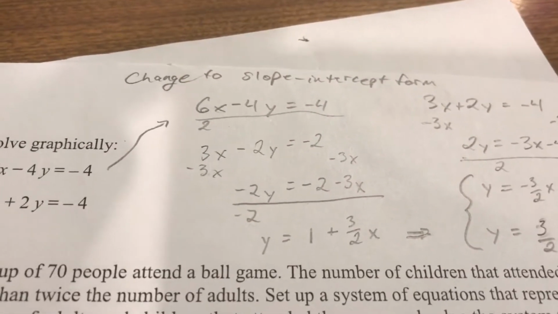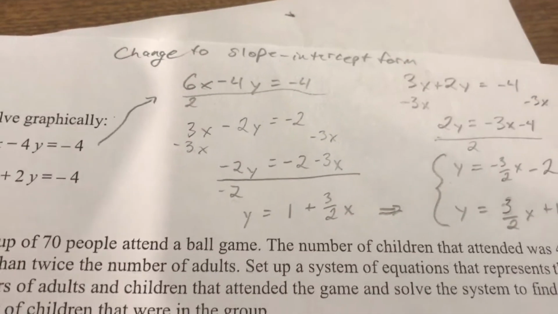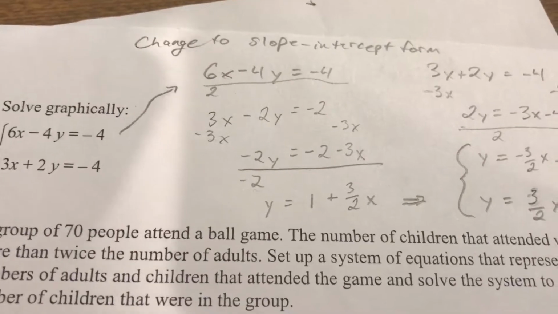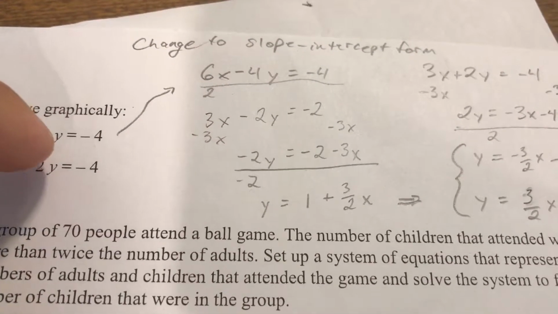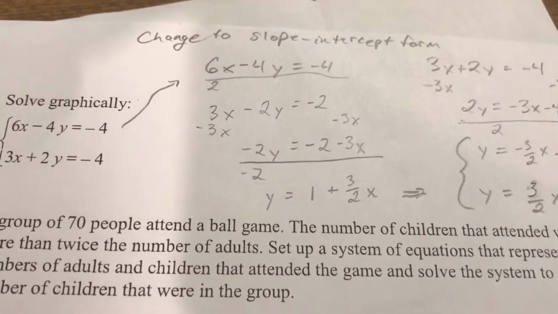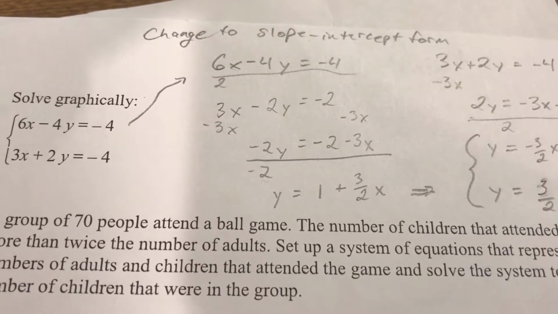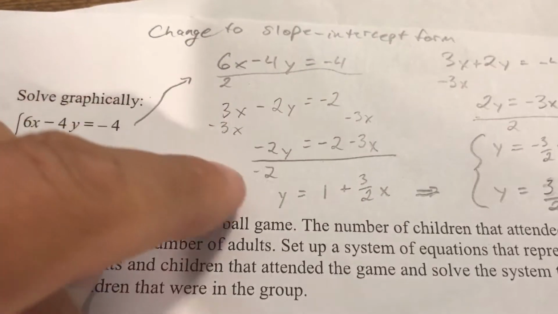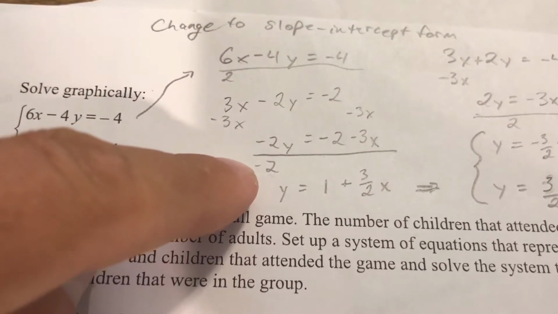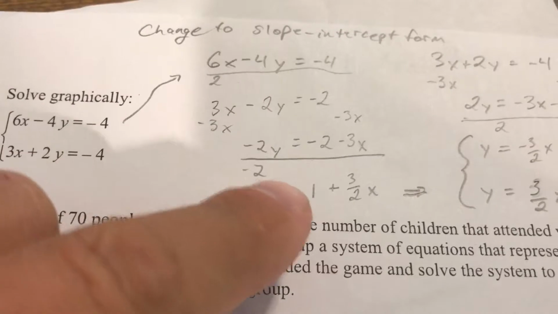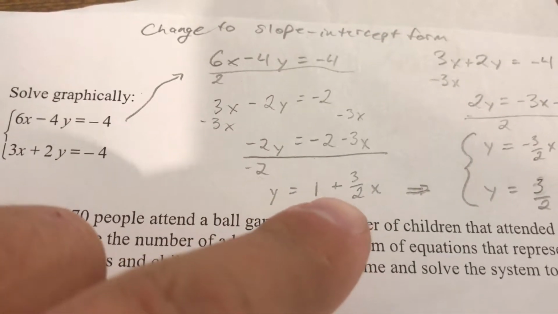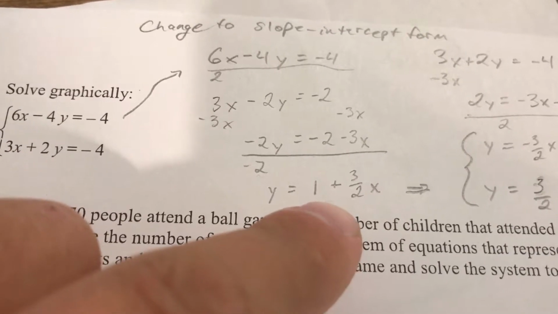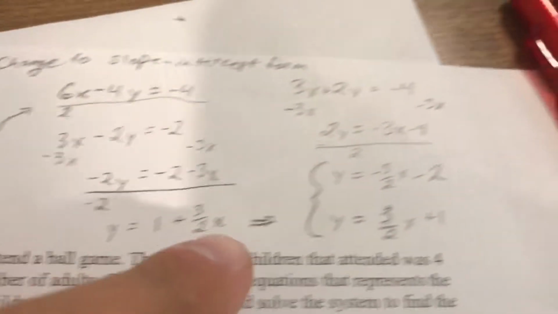So first we want to change to slope-intercept form. I apologize in advance if you find my handwriting messy, but I'm going to take that first piece right here and change it into slope-intercept form. Divide both sides by 2 to make it a little easier. Subtract 3x from both sides, and then divide everything by negative 2, leaving me with y equals 1 plus 3 over 2x. Or you could change it to 3 over 2x plus 1, or 1.5x plus 1.